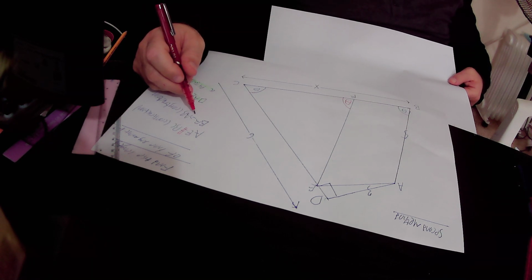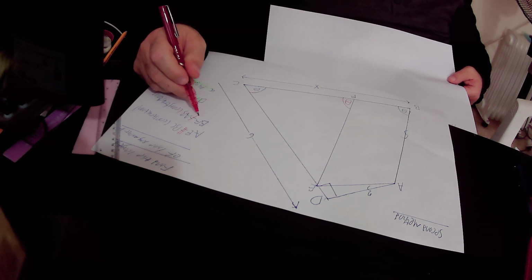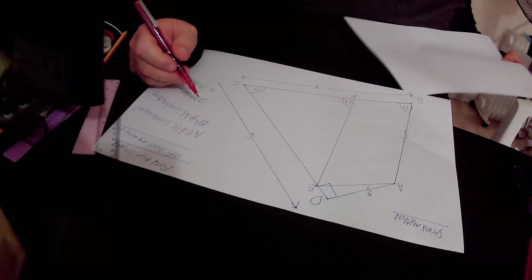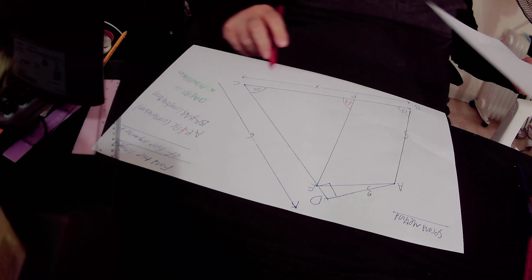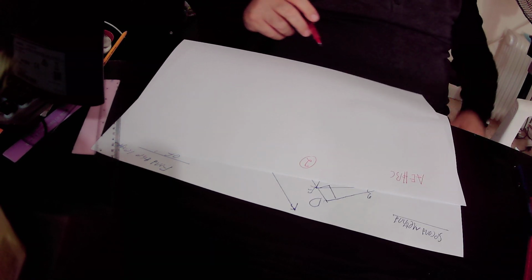And FE is parallel to AB according to our construction.